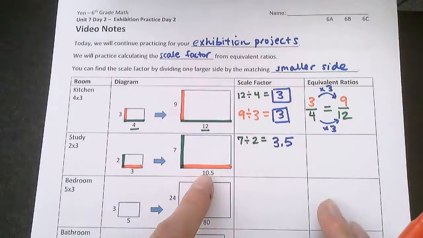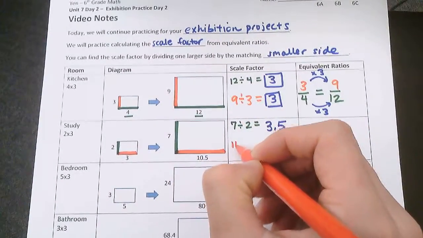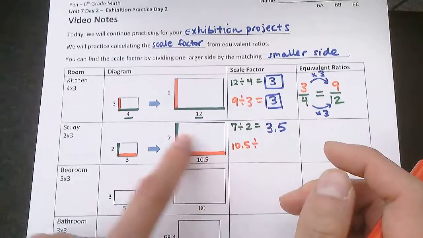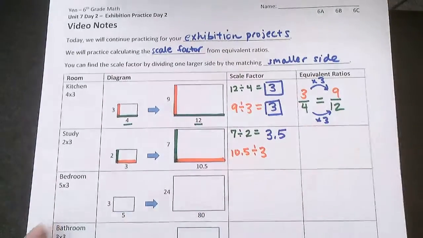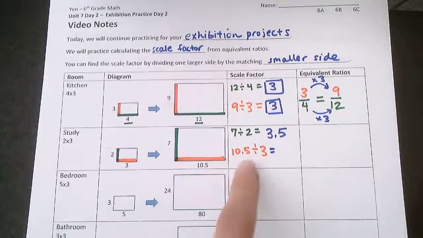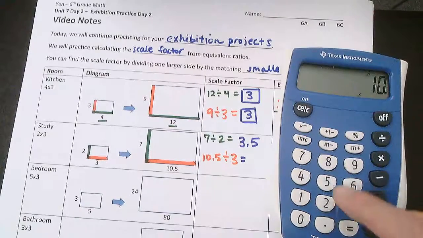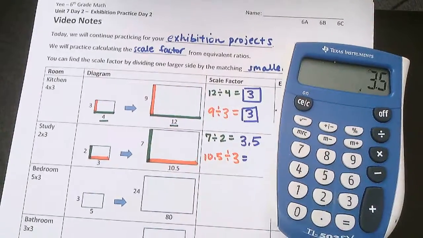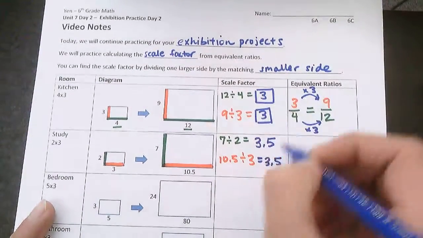Or if you did these other sides, this larger side, which is 10.5, divided by its matching smaller side over here, which is 3, that equals 3.5 again. So the scale factor is 3.5.